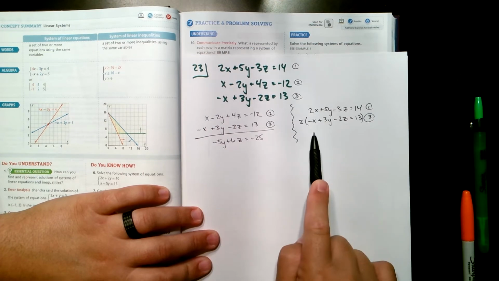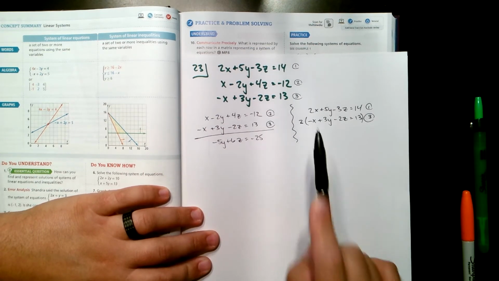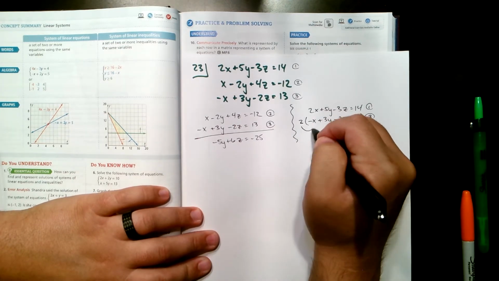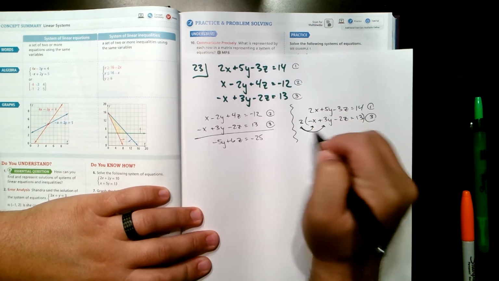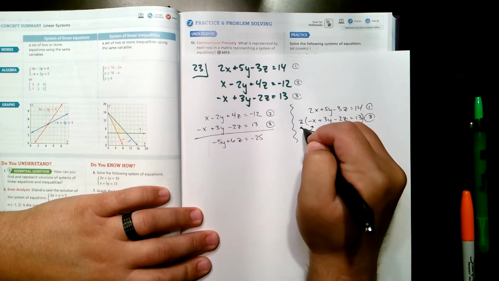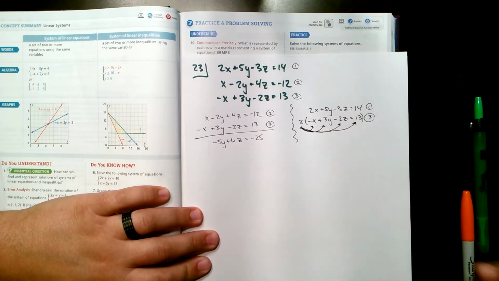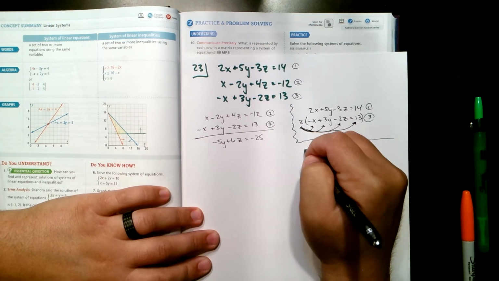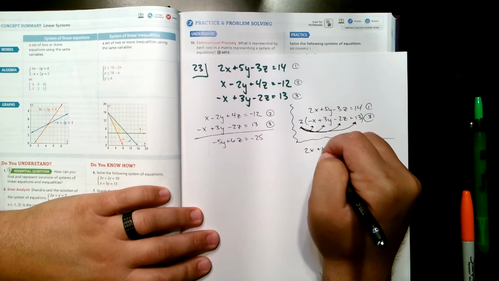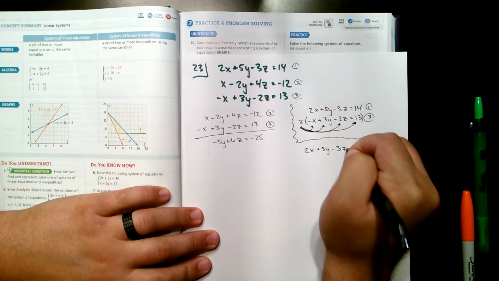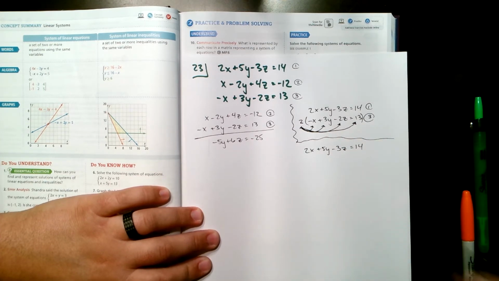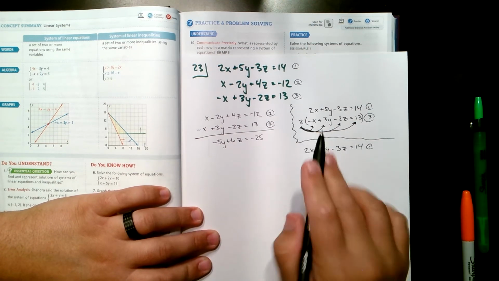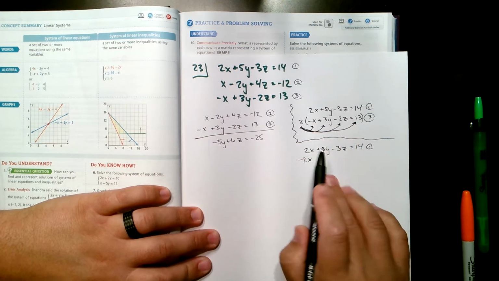And what I'm going to do is multiply that by 2. Again, in that first step, we eliminated x. So in this step, I have to eliminate x. I can't eliminate a different variable. So I'll go ahead and distribute this 2. Everything gets multiplied by 2. Super important. You can't lose something because then nothing will work out. So what I have now is I've still got equation number 1, 2x plus 5y minus 3z equals 14.